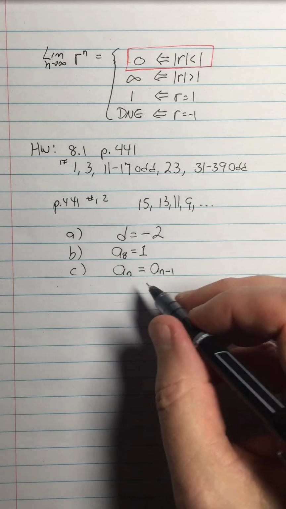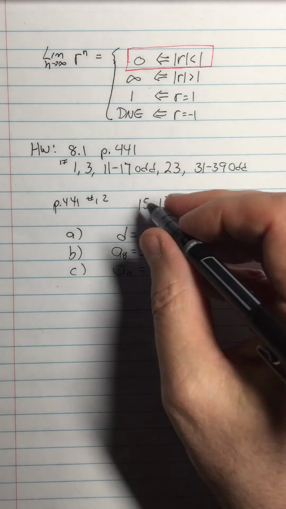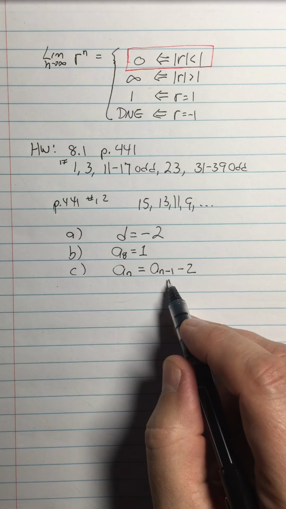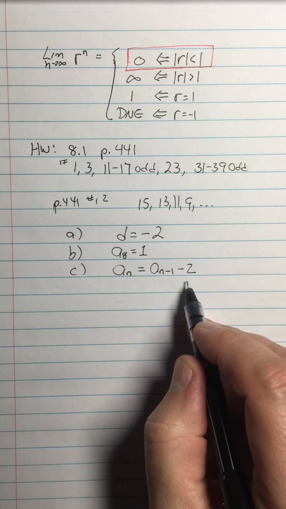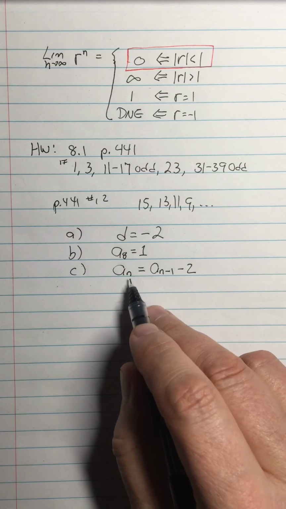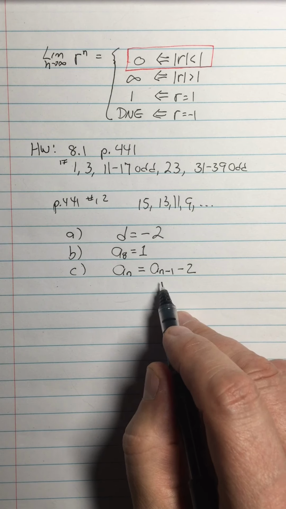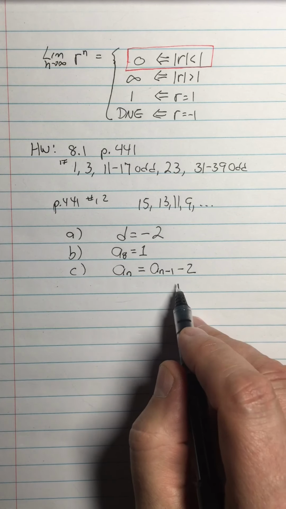And so what this is saying is, how do I get one term from the preceding term? Well, I subtract 2 from it. So this is the correct way to write a recursive rule: a sub n equals a sub n minus 1 minus 2. Sometimes we put a sub n plus 1 here and a sub n there, but the question specifically says a recursive rule for the nth term. So here's the nth term, and we have a recursive rule for it.